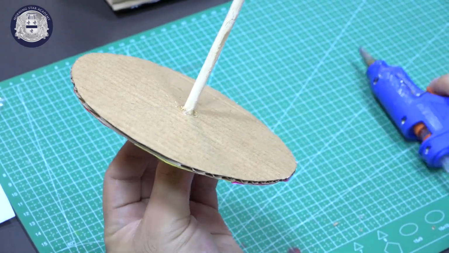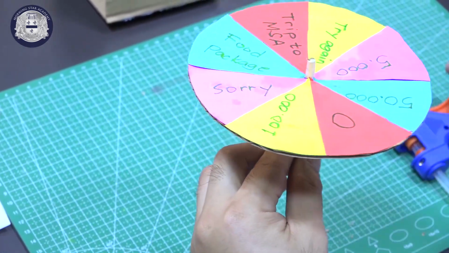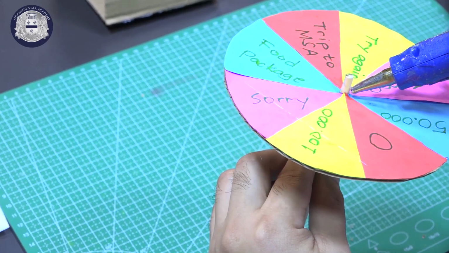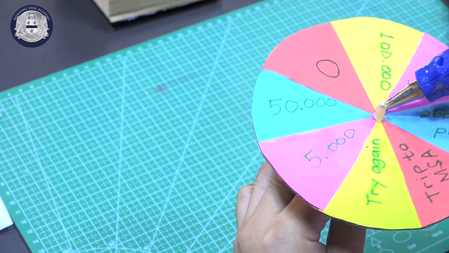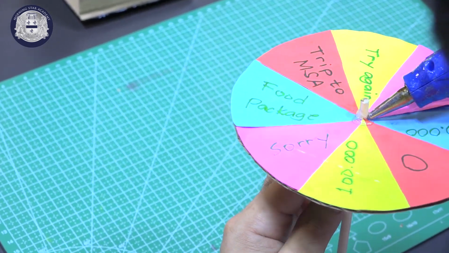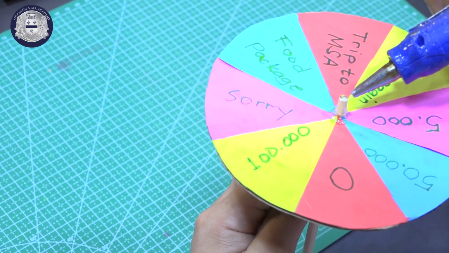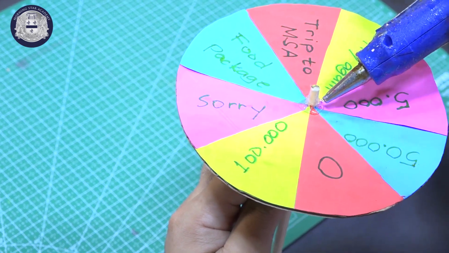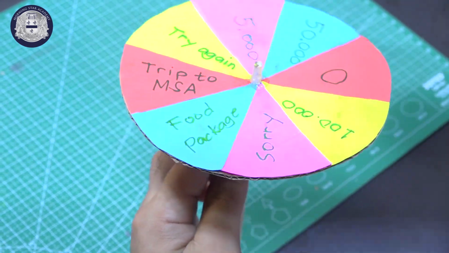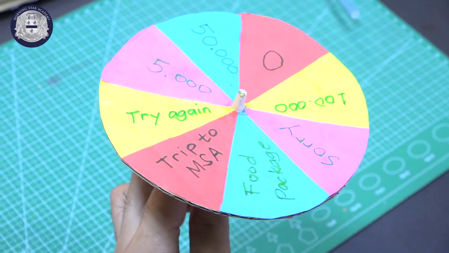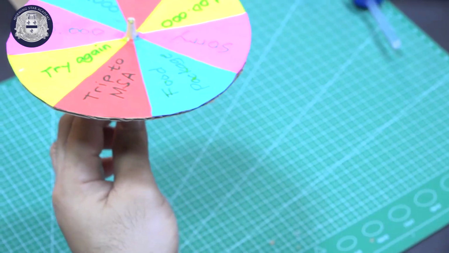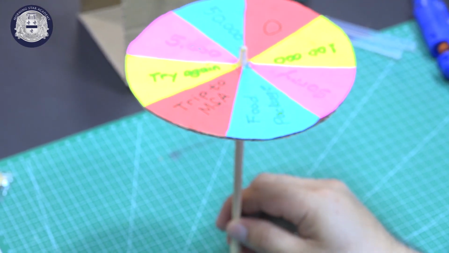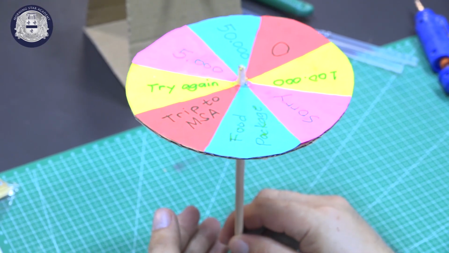Also in front. Okay. Wait until it will become dry.